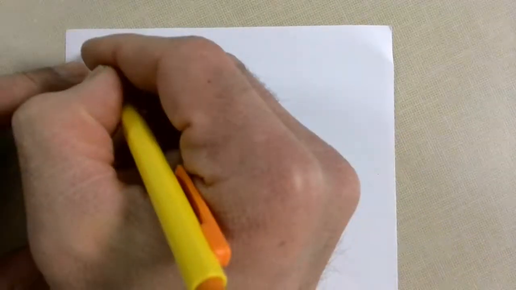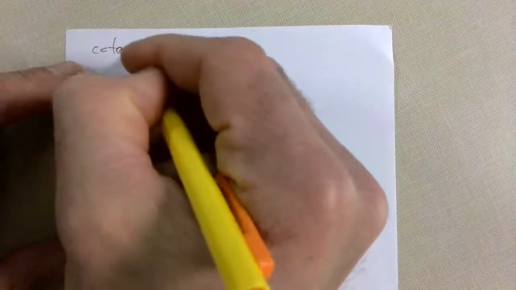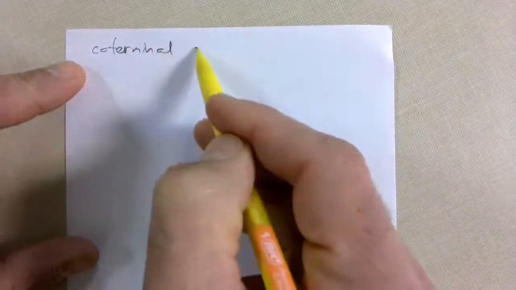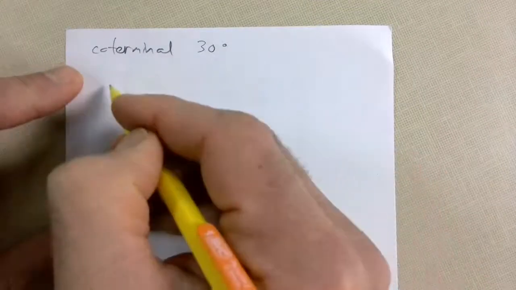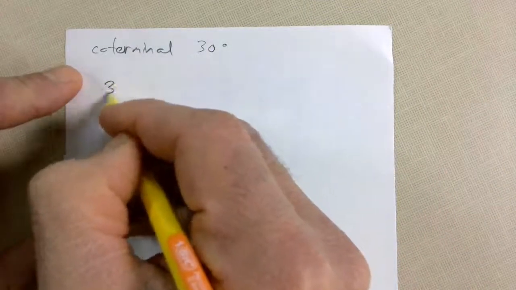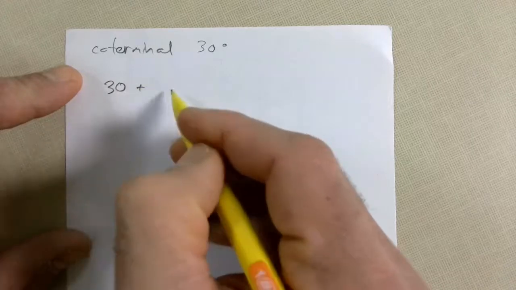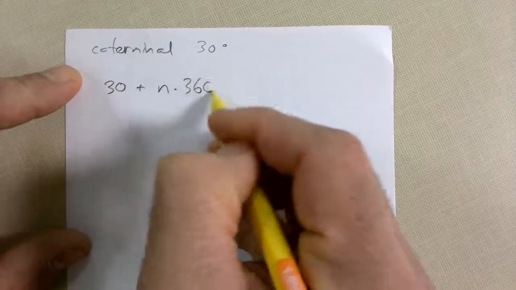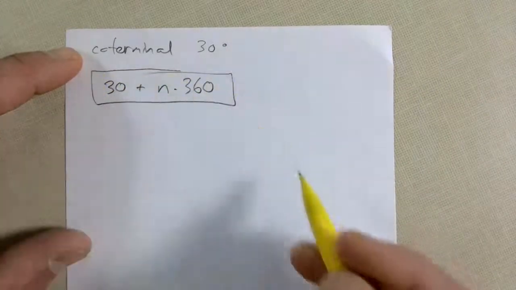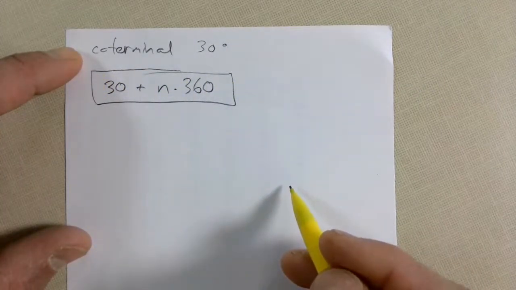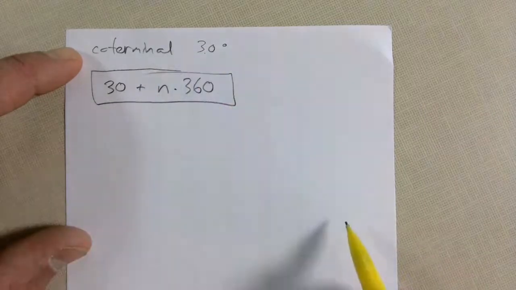Could you write a formula of your own to find all the angles that are coterminal with a 30 degree angle? Okay, so what's the magic number? The magic number is 30, and we're going to add however many 360s we want. That's a recipe, a formula for all the measures of angles coterminal with this angle.